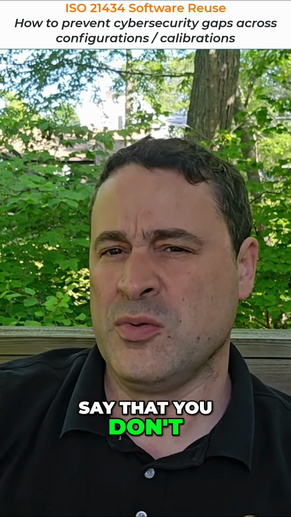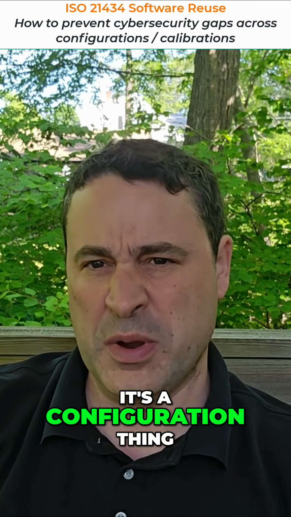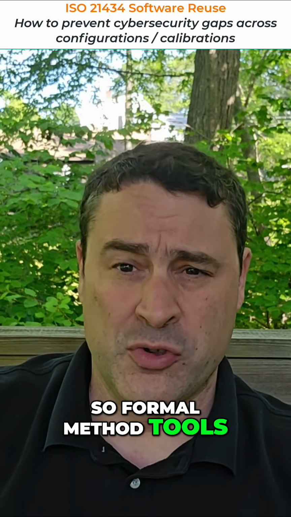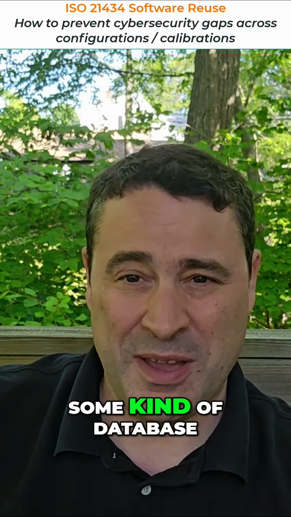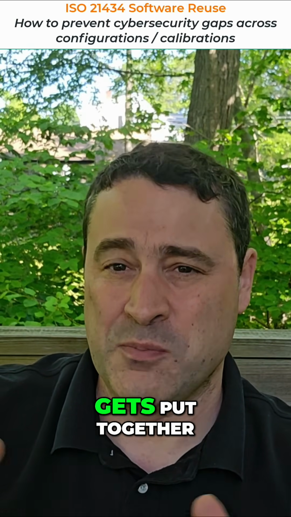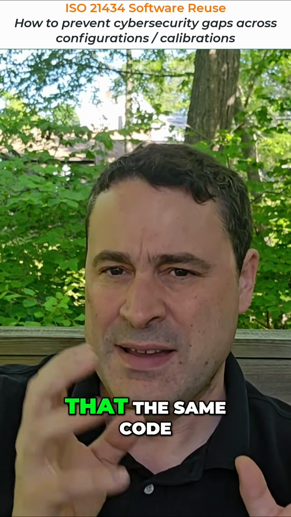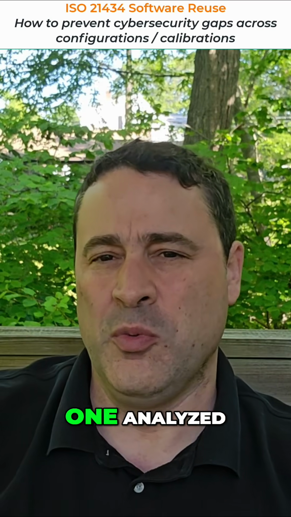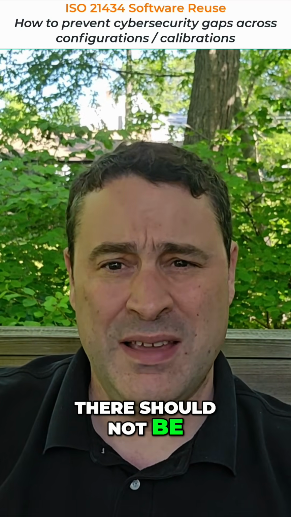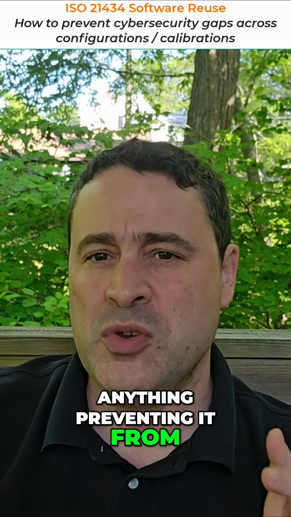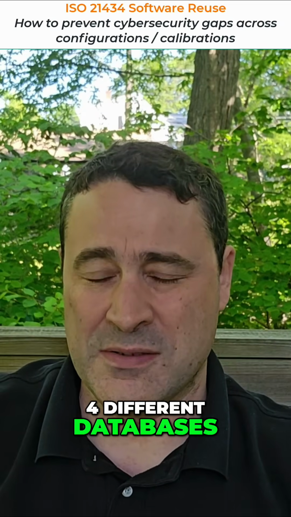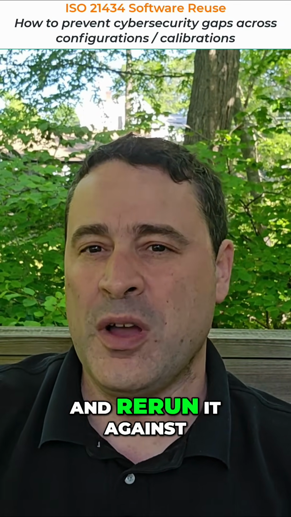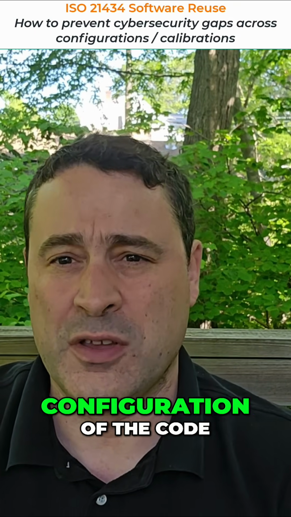Now, say that you don't use calibration data, it's a configuration thing, so you're using different macros. Formal method tools should be implemented with some kind of database of how the code gets put together, so you make sure that the same code that will be embedded into your macro is the one analyzed. Well, there should not be anything preventing it from using 2, 3, 4 different databases. This way you can reuse the analyses that you already have and rerun them against a very different configuration of the code.